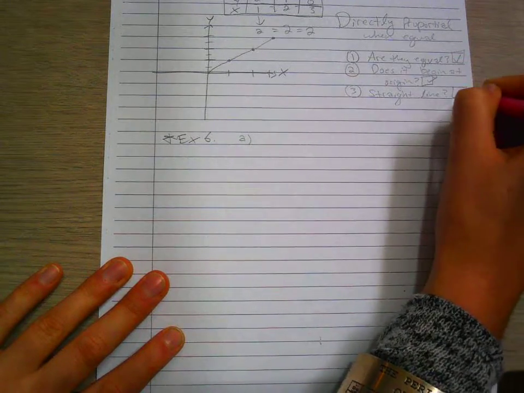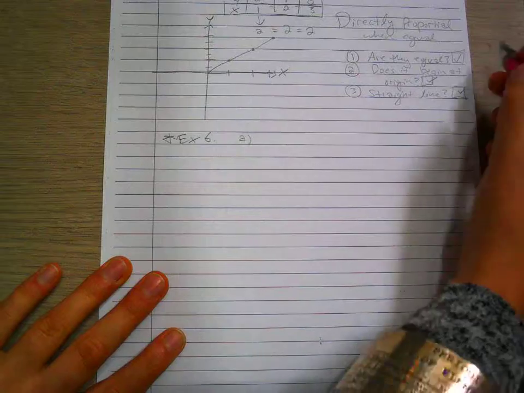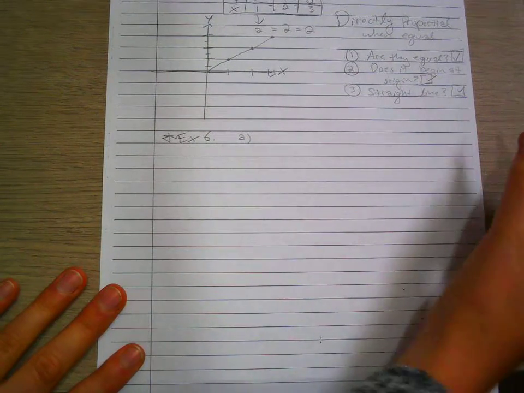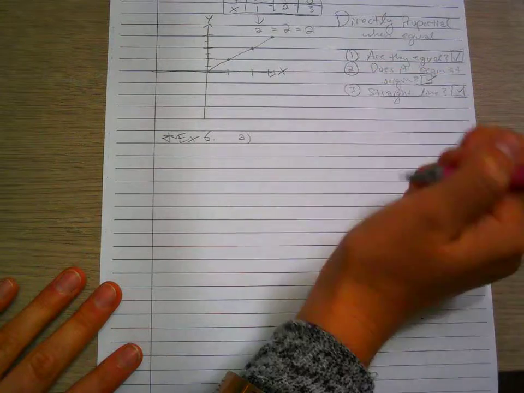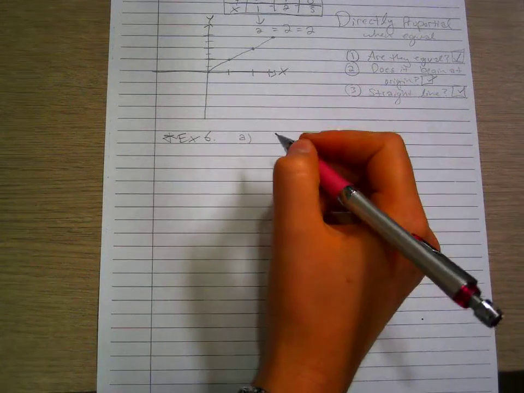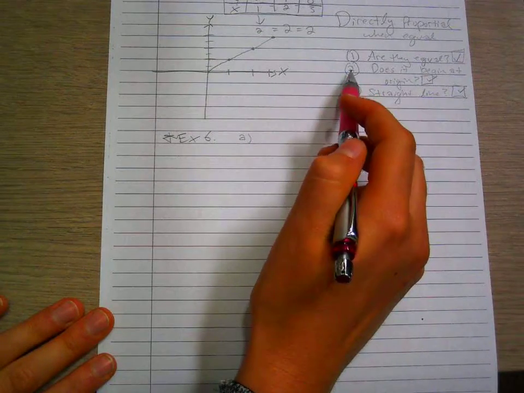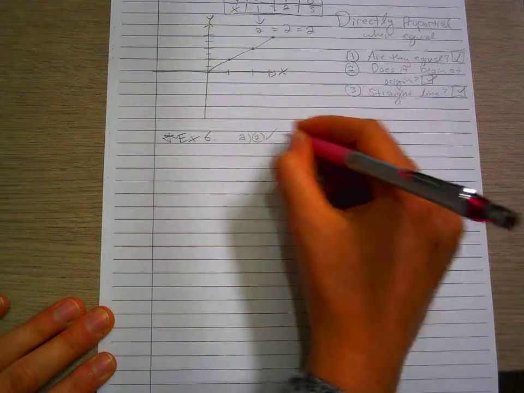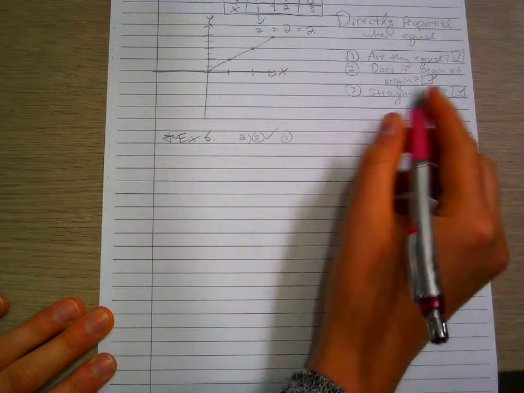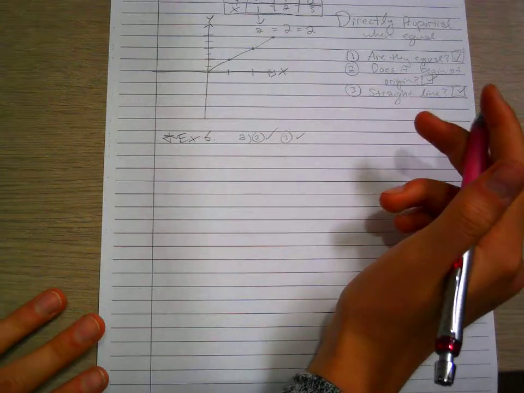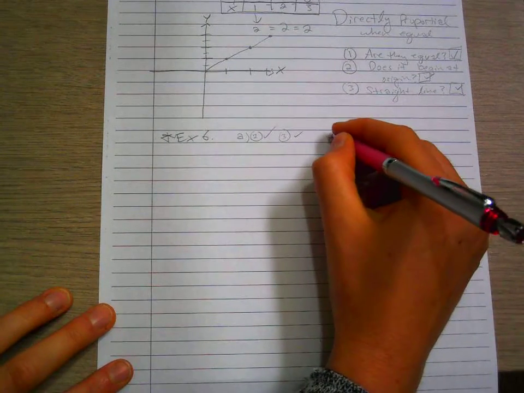Now when you're just looking at a graph, we're going to answer these 2 questions. So if we're looking at a graph similar to the one in the book, does it begin at the origin? Yes. So answer 2 and 3. Is it a straight line? Yes. So is it directly proportional? Yes. Directly proportional. Now let's find the constant of proportionality.